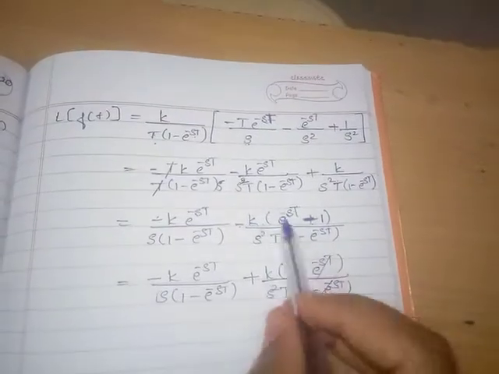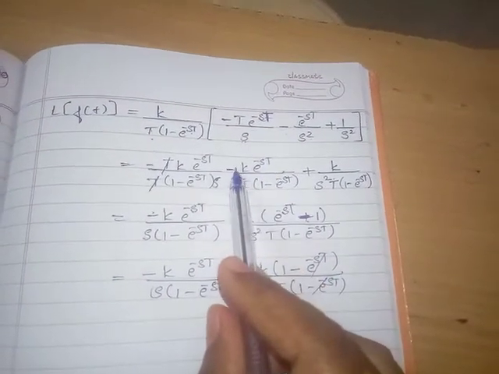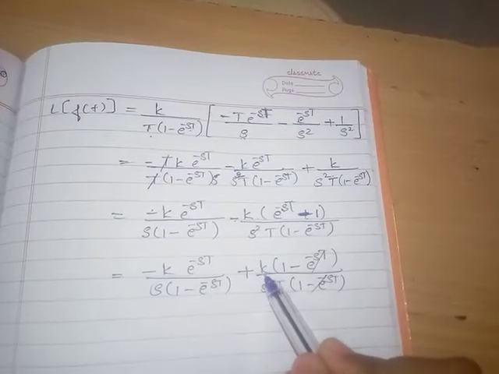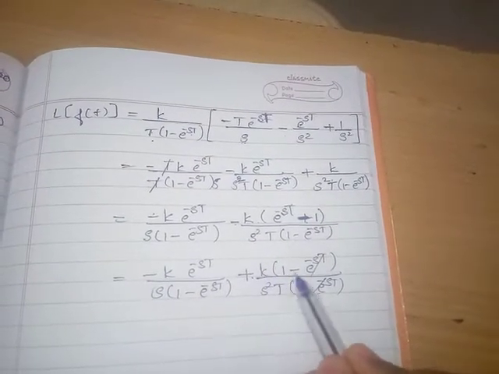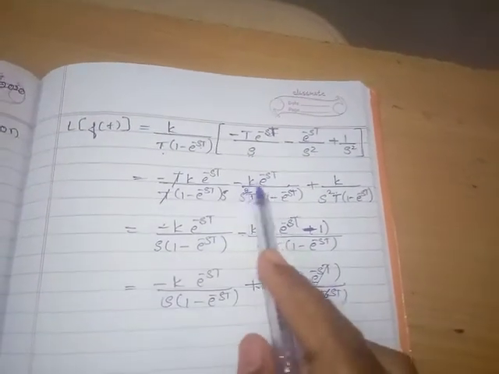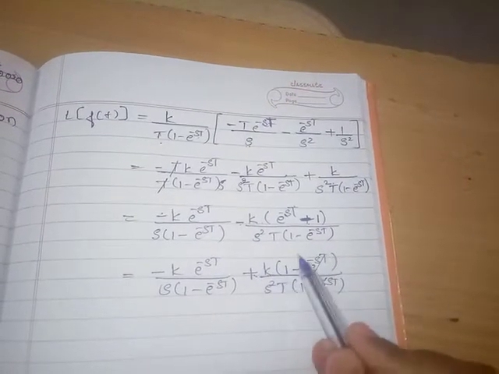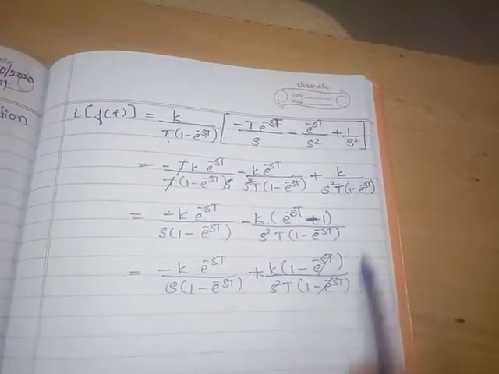See here, k into e raised to minus st value is negative. See here also we get plus, here it is minus k into e raised to minus st again minus, and plus k into 1 is again 1.